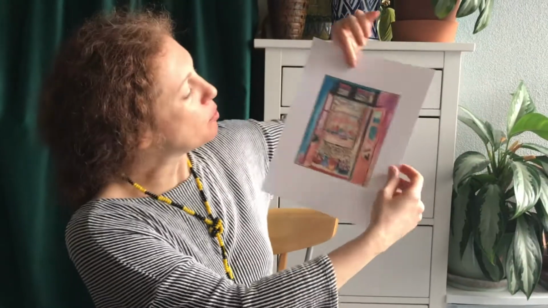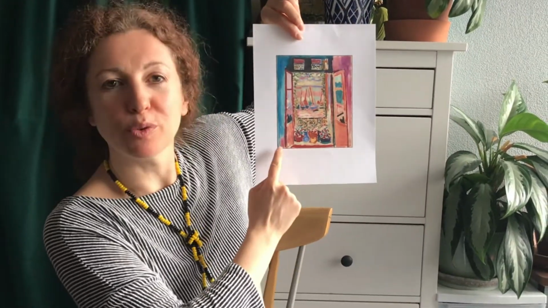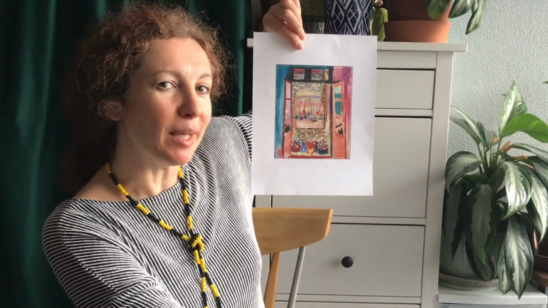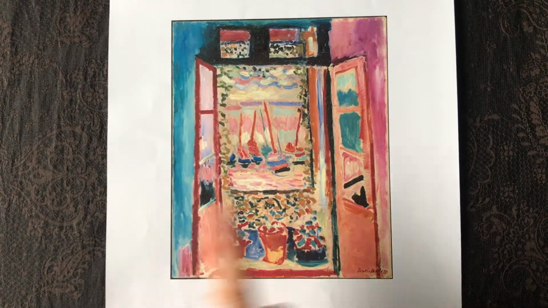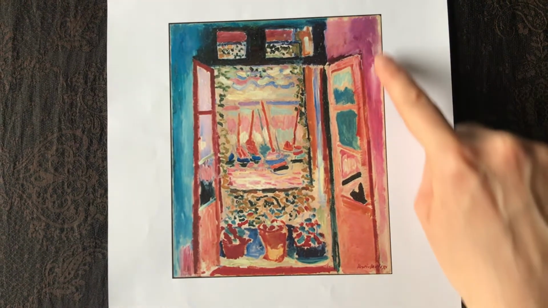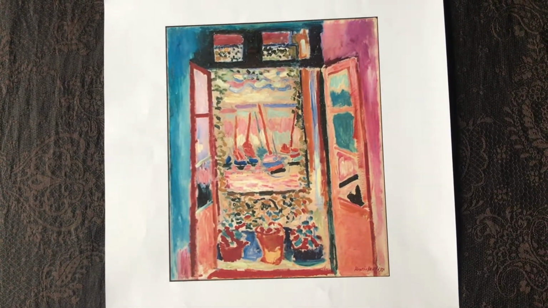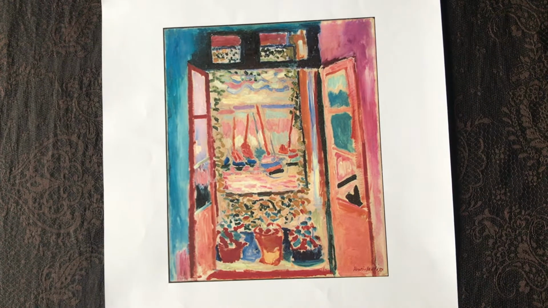Today we're going to learn about a wonderful French artist, Henri Matisse. He painted beautiful views out of his windows, and we are going to do the same today. Look at the colors he uses for his walls. They're blue and kind of like a purplish color. He's very playful. He doesn't try to copy what he sees.